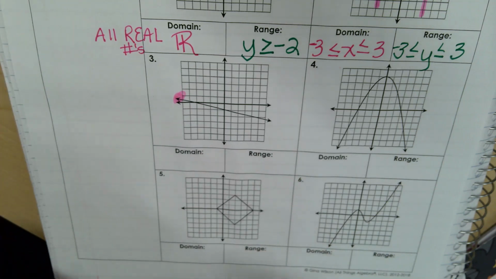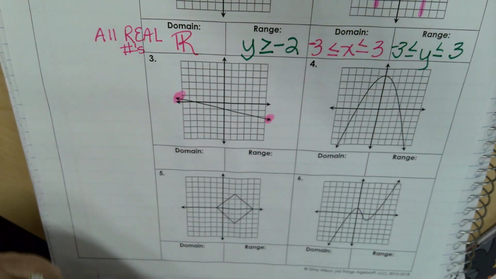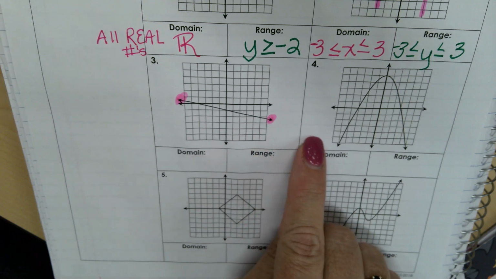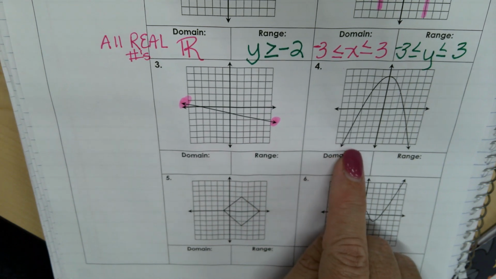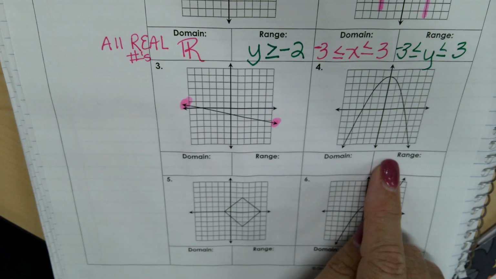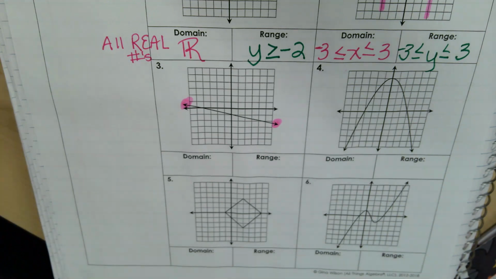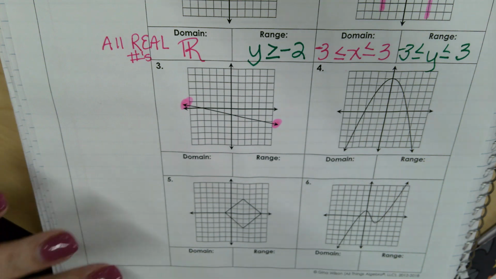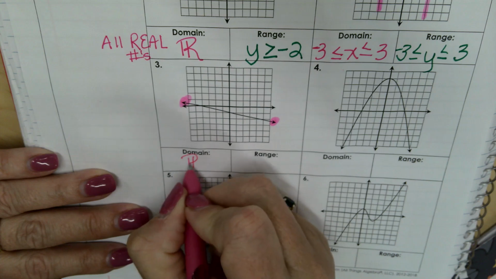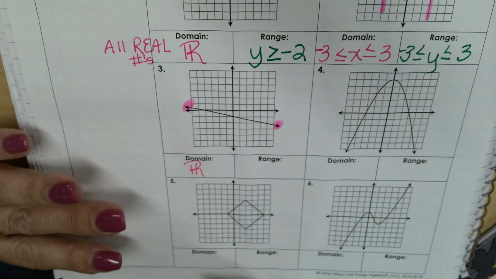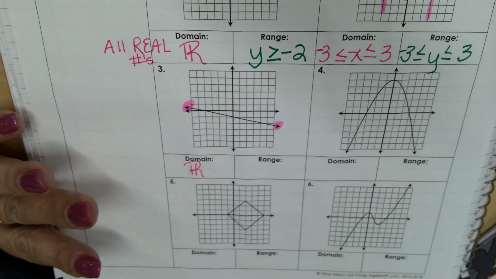And as I go to the right, this graph is going on and on, righter and righter. That's not a word, but to the right, to the right, to +infinity. So when the graph never ends on the left and never ends on the right, our domain is all real numbers. Every number in the whole wide world is an answer.